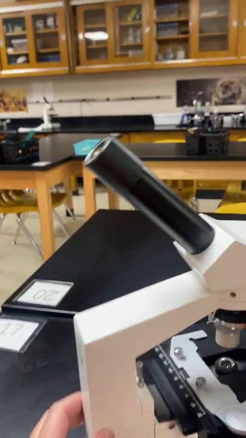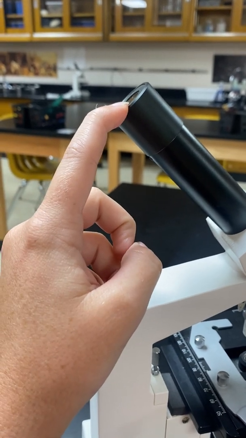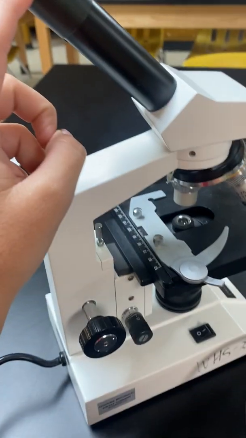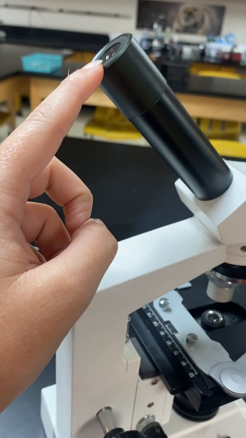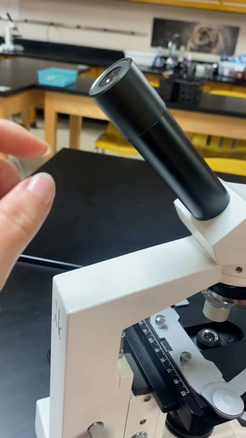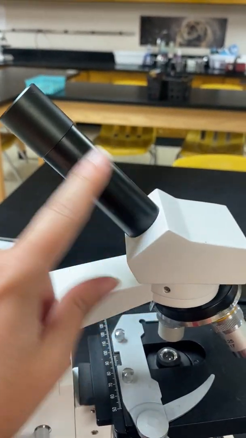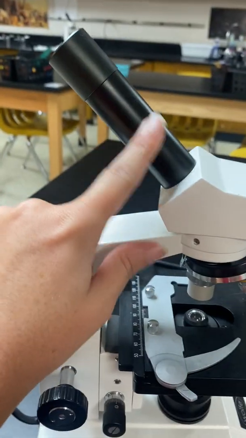So on the microscope, this part right here where you look through is called the eyepiece. This is a monocular microscope because you close one eye and look through. Some microscopes are fancy and have two lenses. So the eyepiece connects down to the lenses. This is called the body tube.